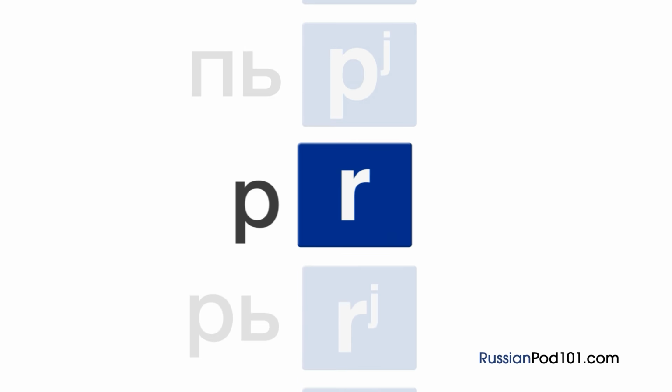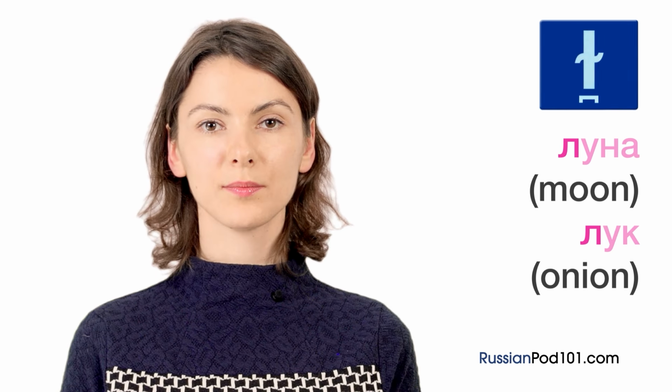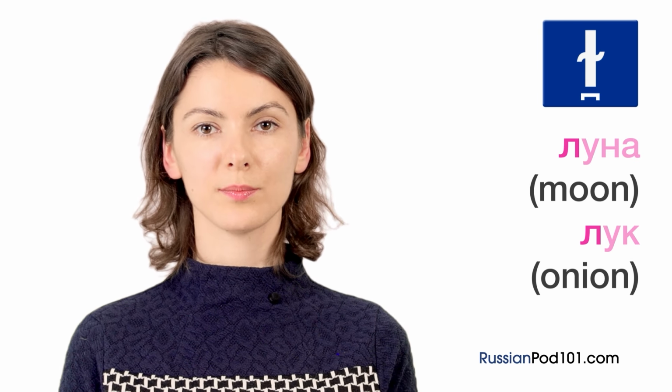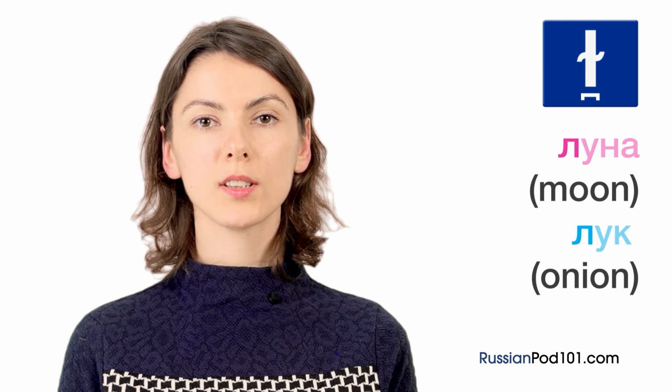The first consonant is Л, Луна, Лук. It's like the L in the word look, except in Russian the L sounds a little heavier. Stress this consonant more than you would in English by flattening the tip and the blade of your tongue behind the back of your teeth.